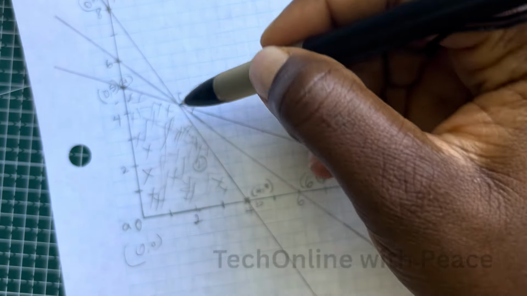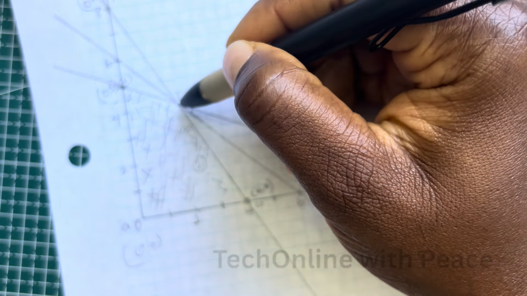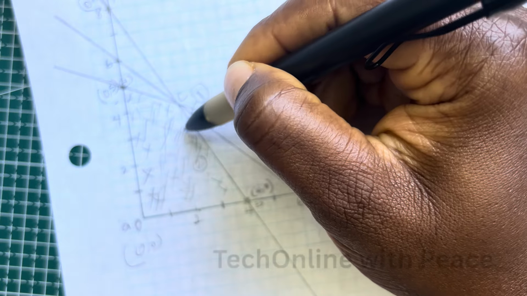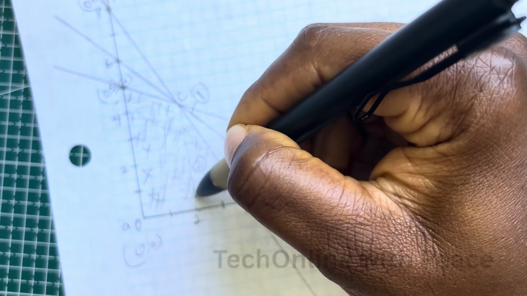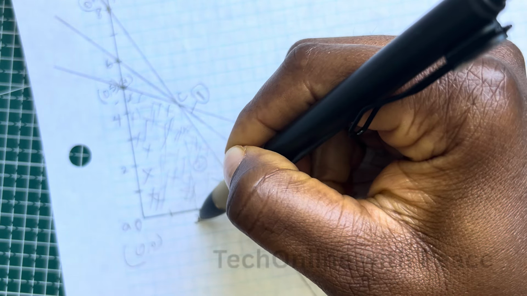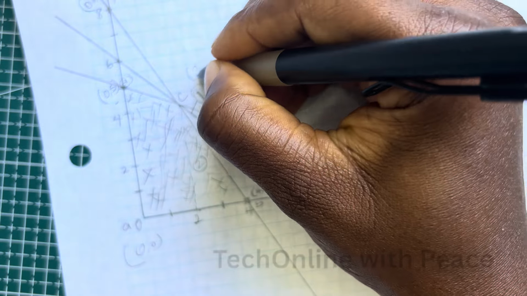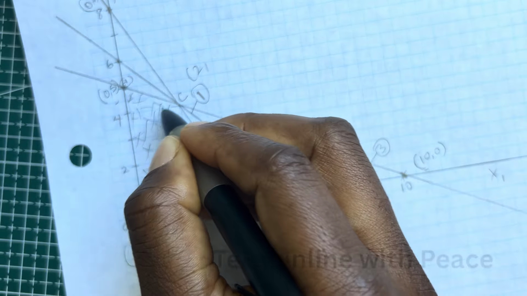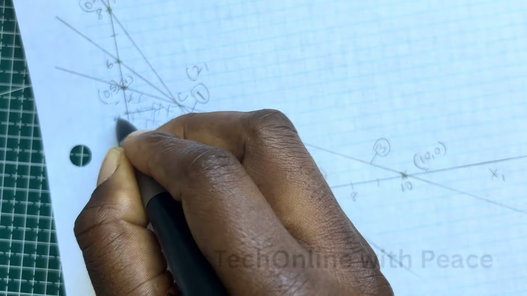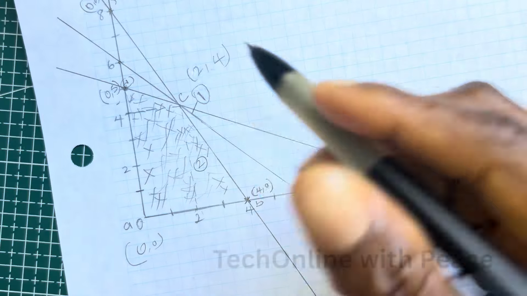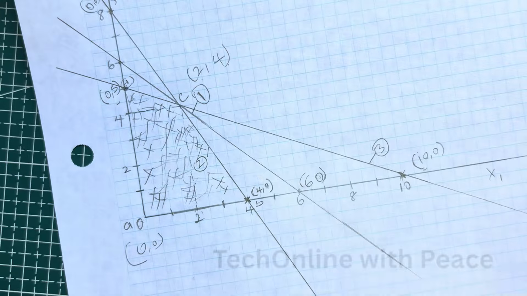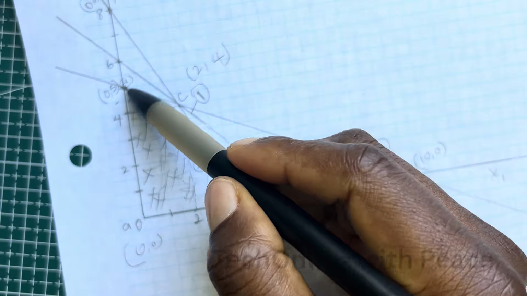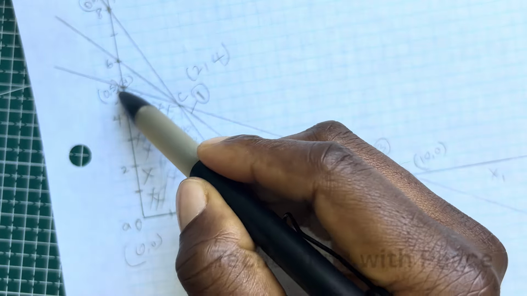For C here, we're going to trace this line to get the value. When we trace this line, x1 is 2. And for x2, we trace the line, which will give us 4. So for point C, we have 2 and 4. For D, which is here, is 0 and 5.